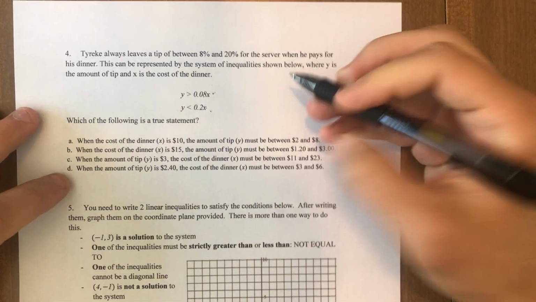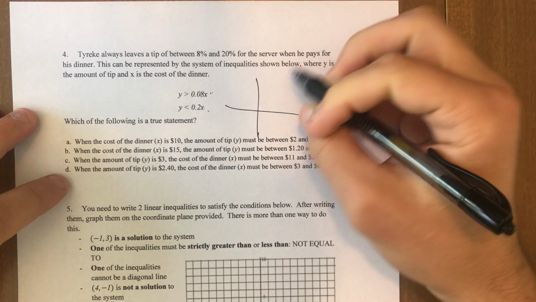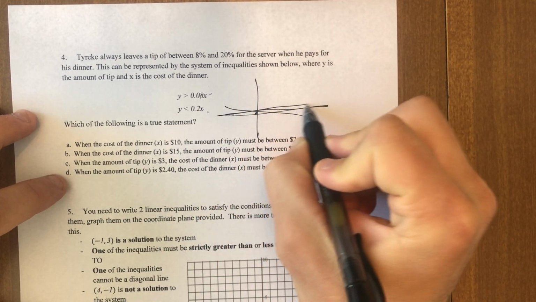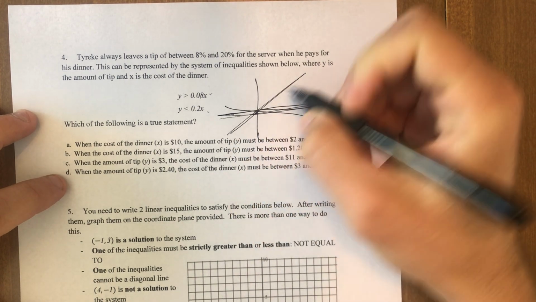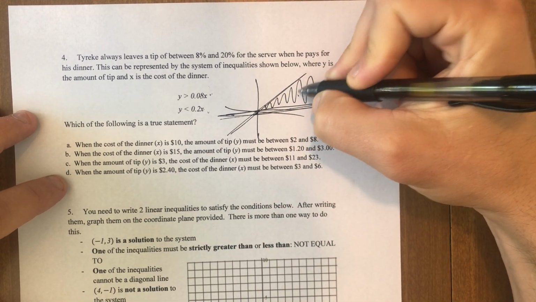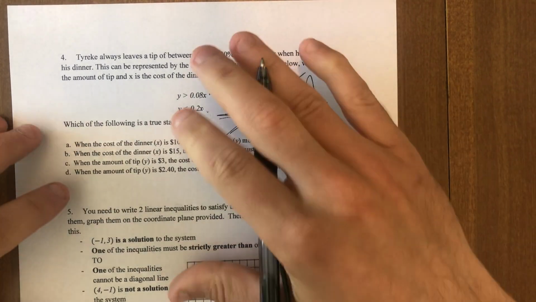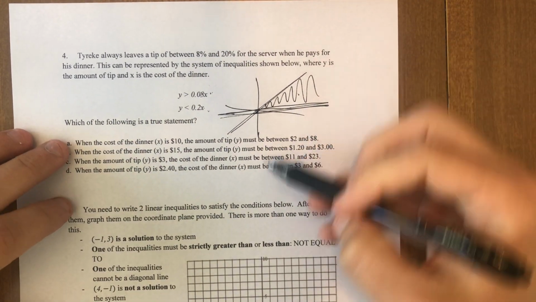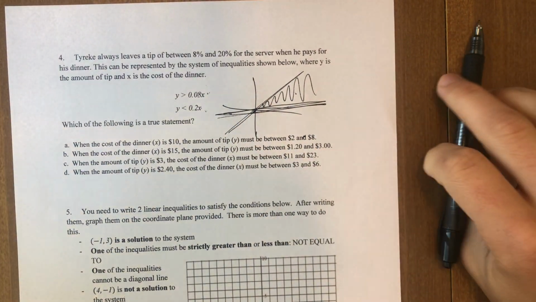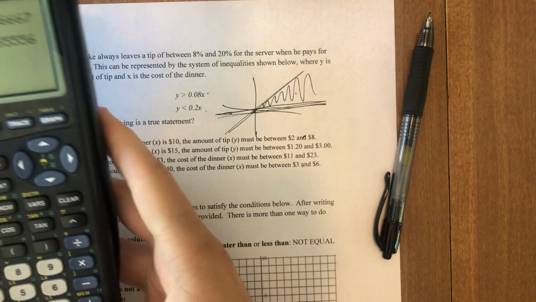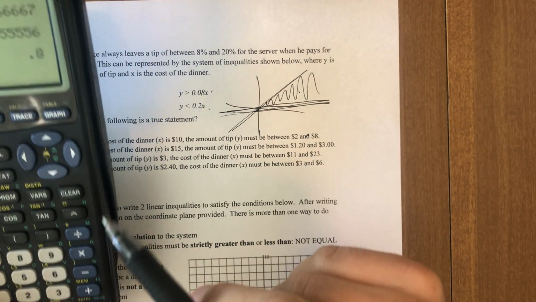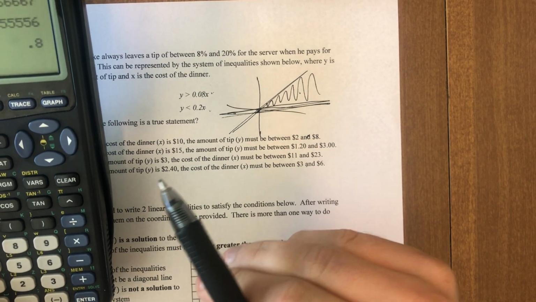This is definitely true. I mean, you could make like a rough sketch of this. One of them has a real flat line, another one a little bit more, and we need to be less than. And so you got like all these possible tip amounts based on your money, but that's not the easier way to do that. Easier way to do this, multiple choice: plug it in and see. If the cost of the dinner is $10, well, we would take 8% of $10 and we would say, first of all, a dinner that's only $10 is kind of cheap.